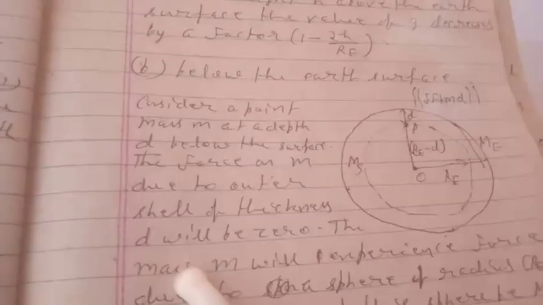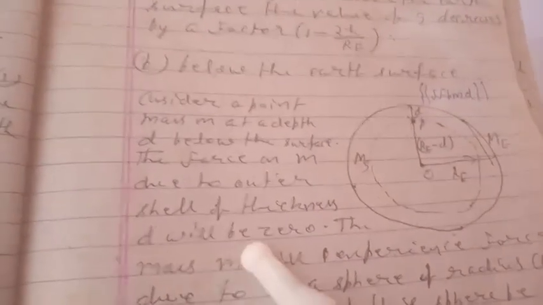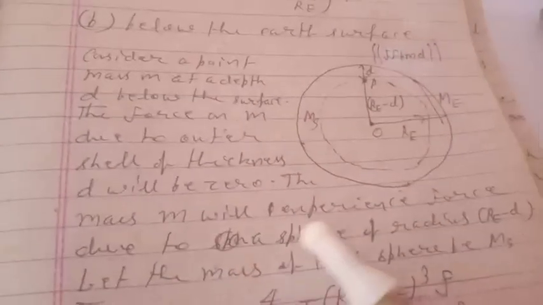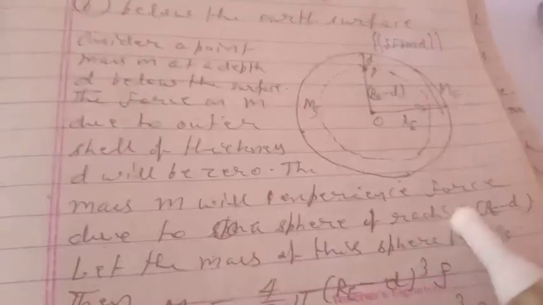Below the surface, the force on m due to the outer shell of thickness d will be 0. This is due to the shell theorem, and the mass m will experience force due to the sphere of radius Re minus d.